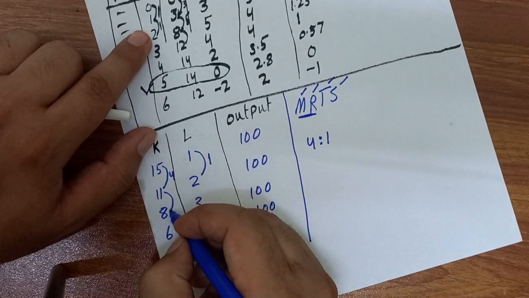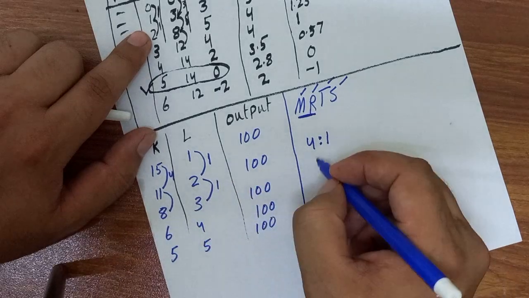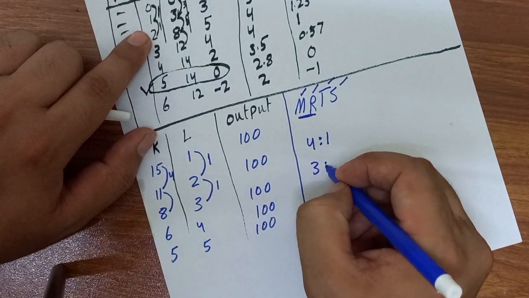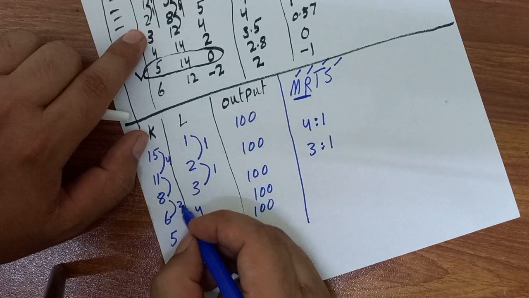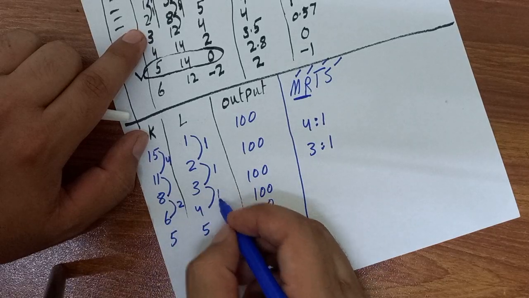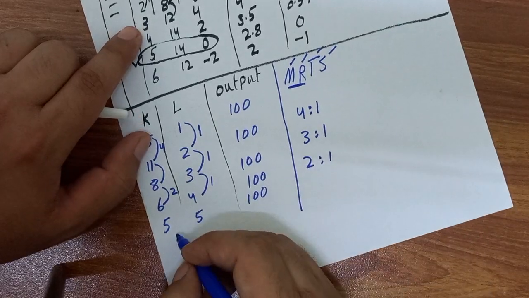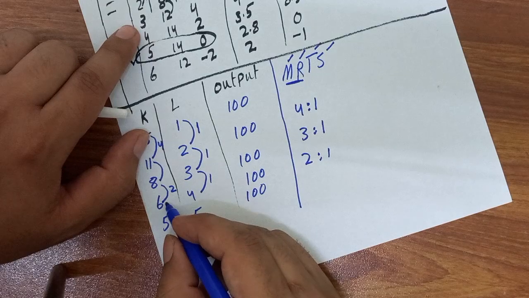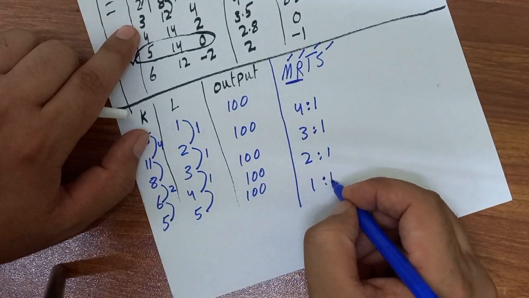Here we have changed 3, here we have changed by 1. So I can write 3:1. Here we have changed by 2 and here again we have changed by 1. So I can write 2:1. And the last, 1 change and 1 change, so 1:1.